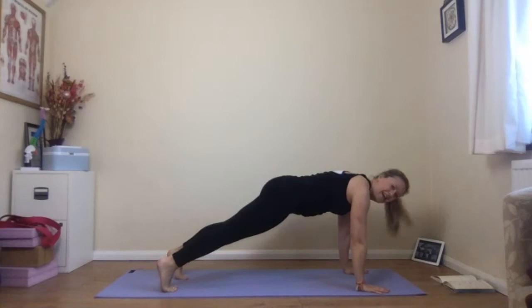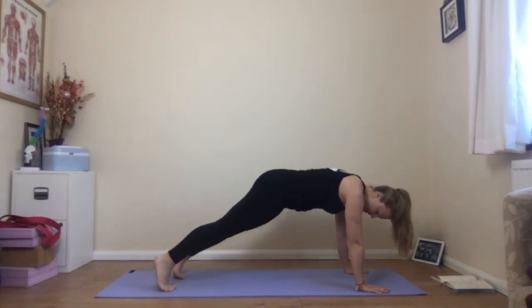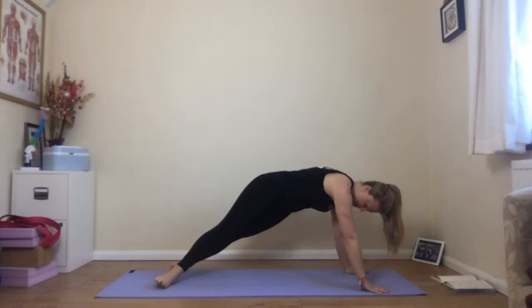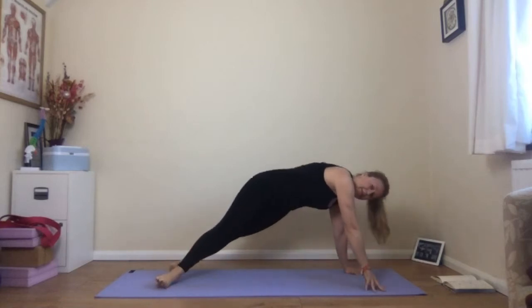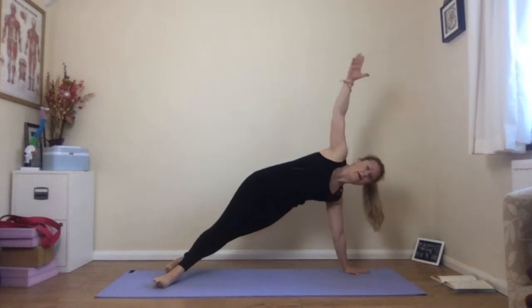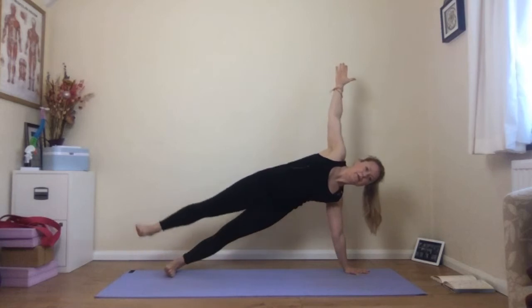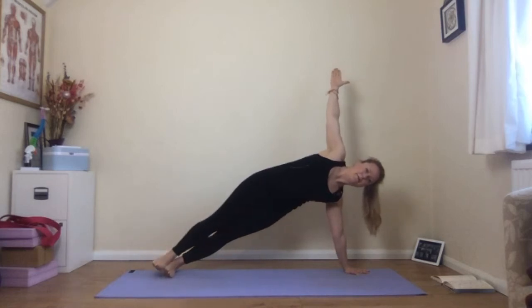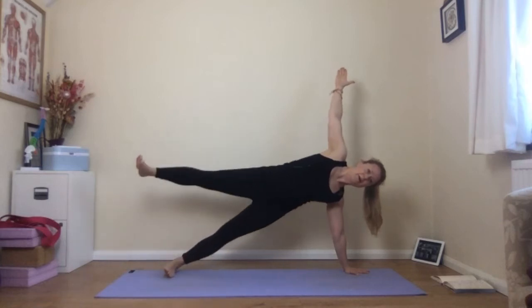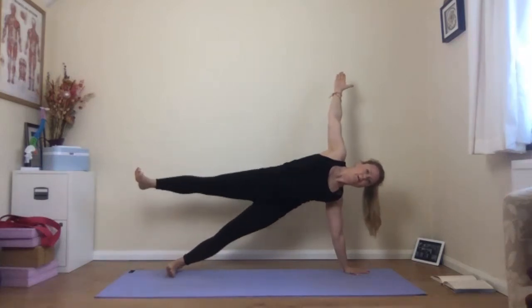Good. Okay, so you're going to spin to face to the right. Turn the toes to the right. So you're on the inside of your right foot and the outside of your left foot. Take your right arm up to the sky. Those that want to balance, take your right foot and put it on top of your left foot. Those that want to go a bit further, take your right foot up. And hold this, breathe.